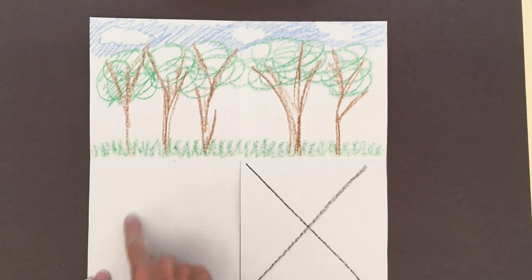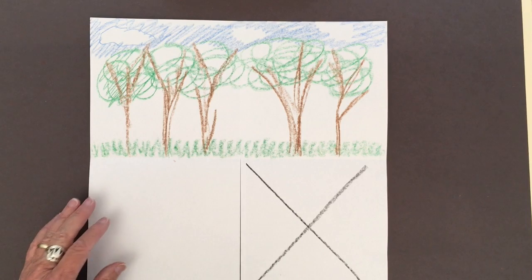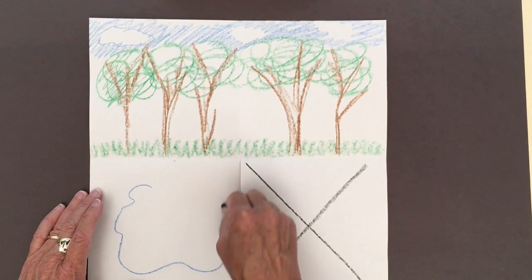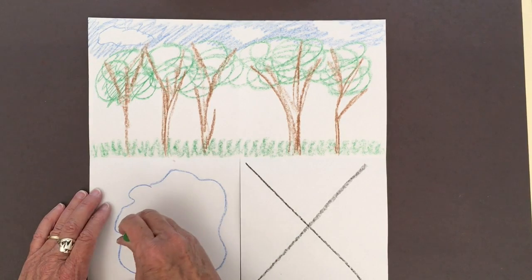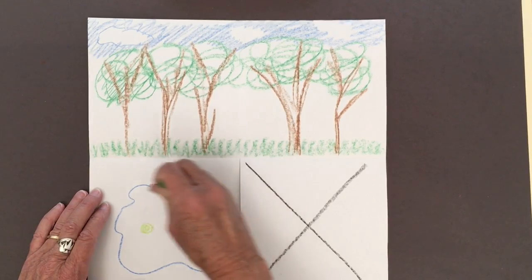I want to think about where my bird's going to be sitting. Is it going to be in a pond or a nest? For this video, I think I'll show you how to draw a pond. I've got some green lily pads in it.